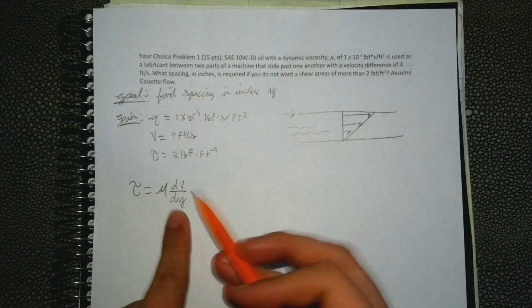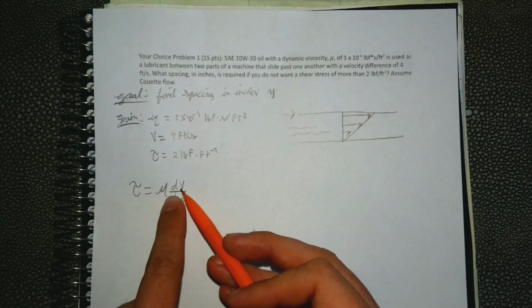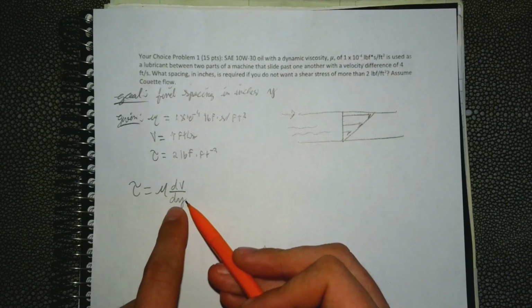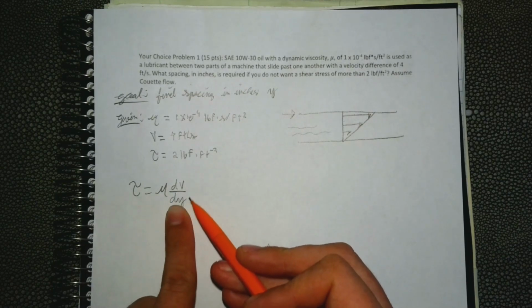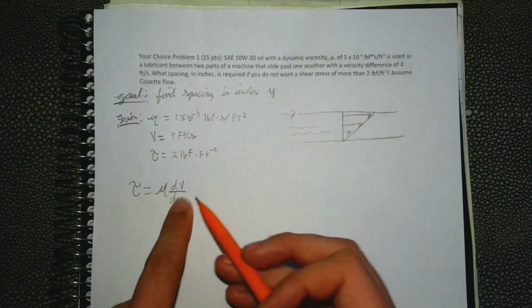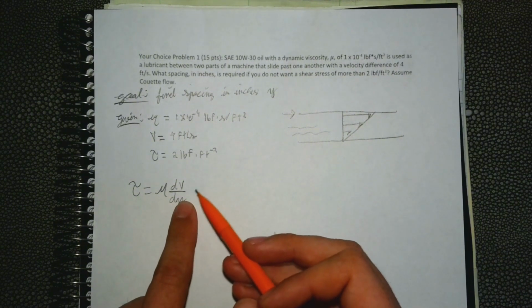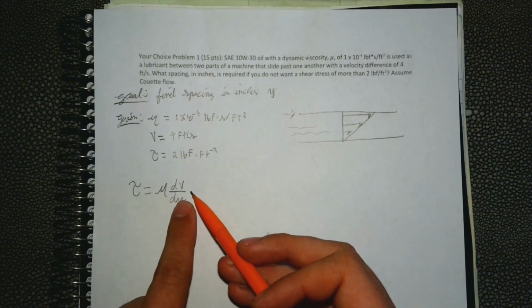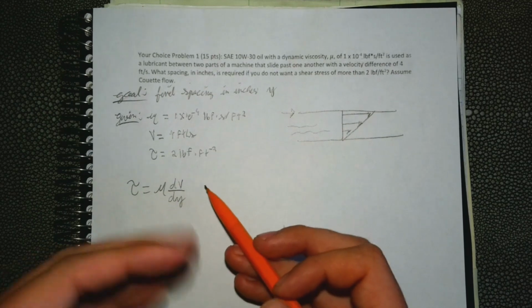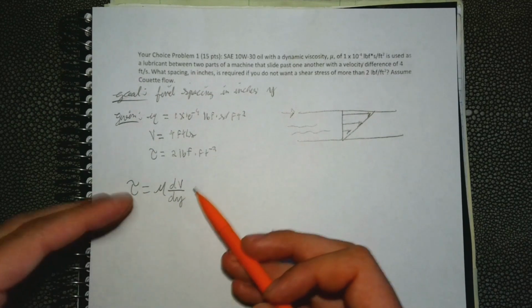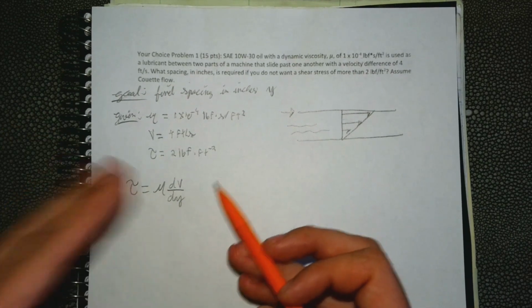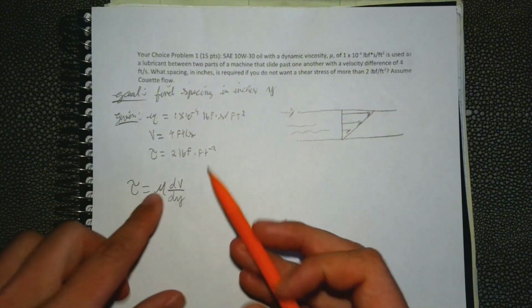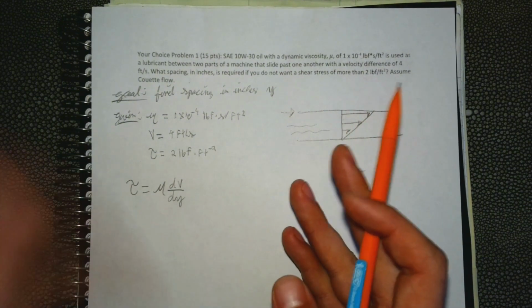So the velocity gradient is this derivative of velocity with respect to distance. So now we know it's linear. We don't have to take a derivative of any crazy functions or anything like that. We know it's linear, so we can go ahead and just plug these numbers in. That's all that means.